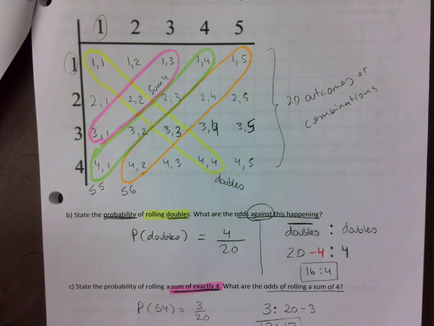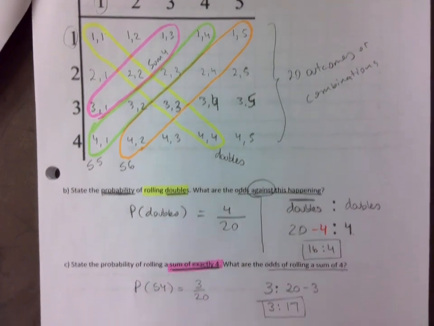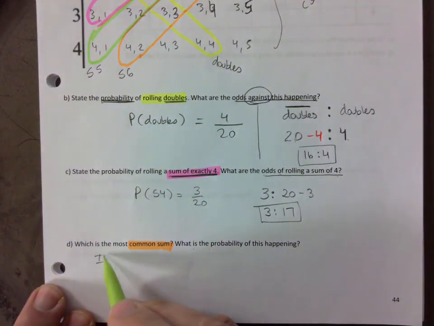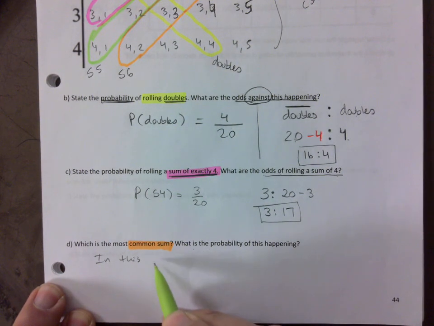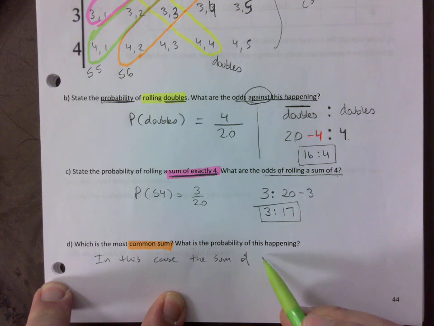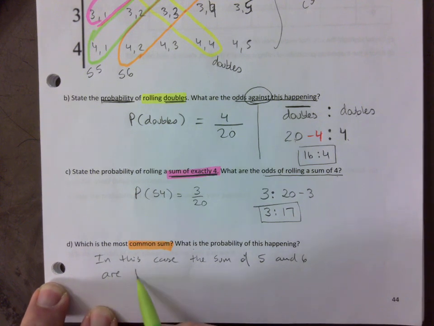S5, S6. It's almost like a car brand, right? Or like a model. Okay, so in this case, the sums of 5 and 6 are the most common.